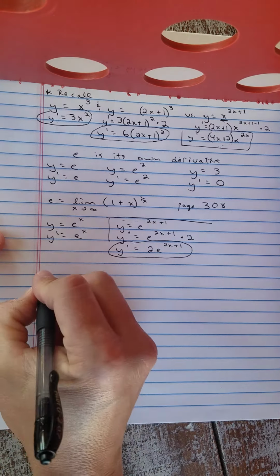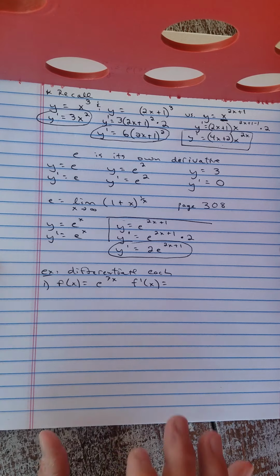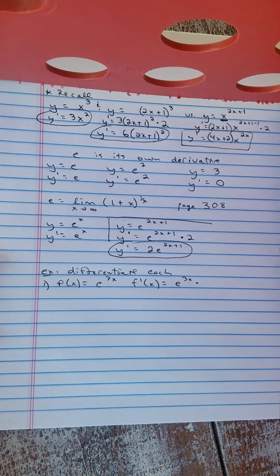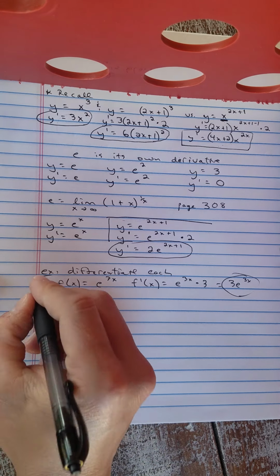The derivative is, the first thing you do to differentiate any e term is you rewrite it. It's e to the 3x. And then you multiply it by the derivative of the inside, or excuse me, the derivative of the exponent. So the derivative of 3x is 3, and then you clean it up. It's 3e to the 3x power. Okay? So it's kind of a bizarre thing, all right? You don't actually have to do anything with the e itself other than multiply it by the derivative of the exponent.